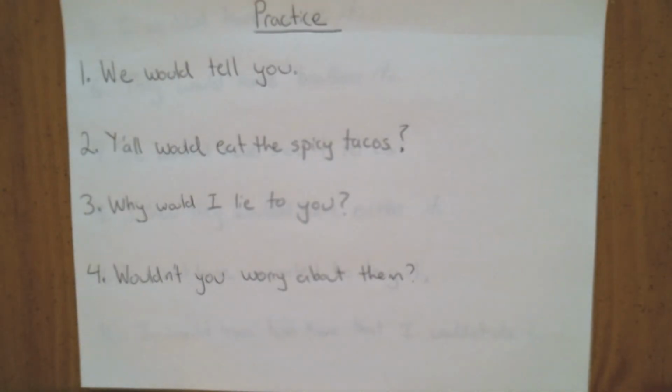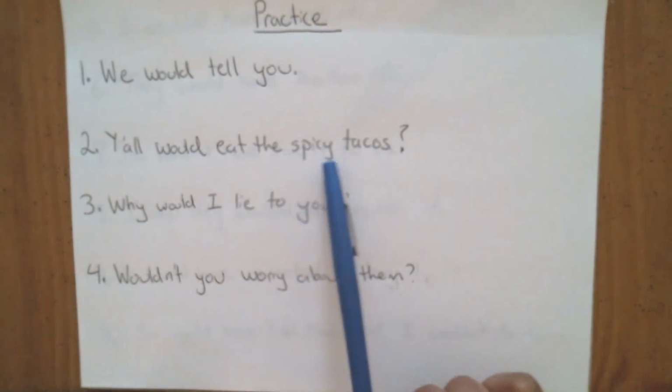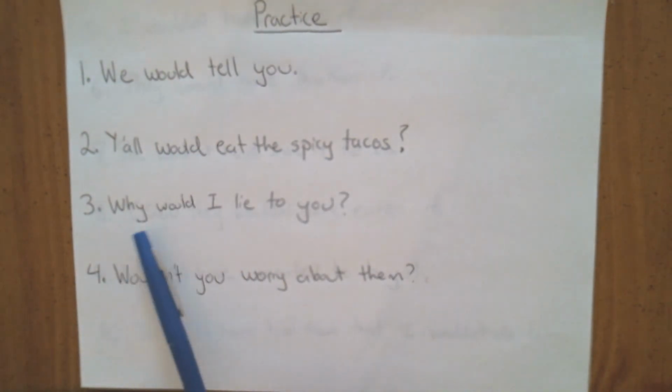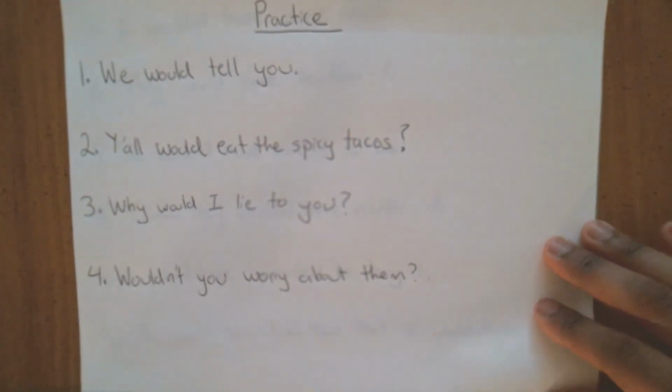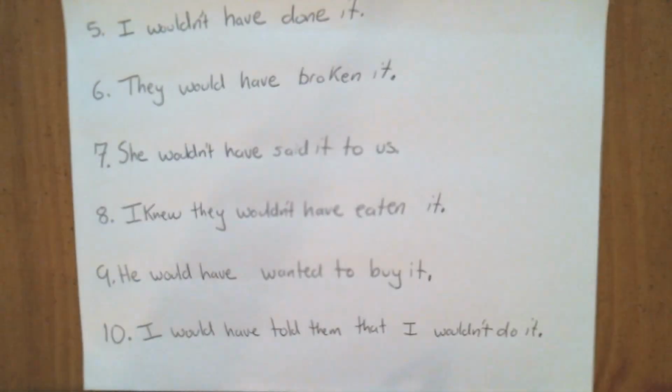So I want you to copy these down, and then I have more I want you to copy down, and then we're going to go through them all together. So the first one, we would tell you. Y'all would eat the spicy tacos. Why would I lie to you? Wouldn't you worry about them? So these are the first four. Then we have 10 in all. So let's look at the other 6.